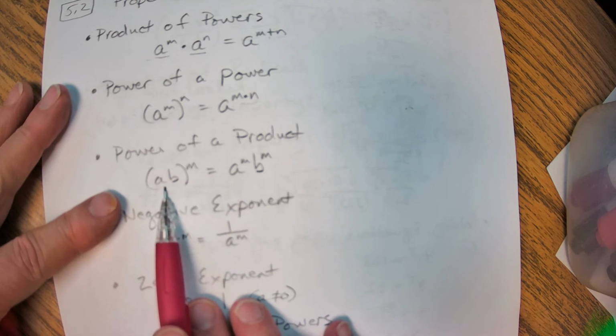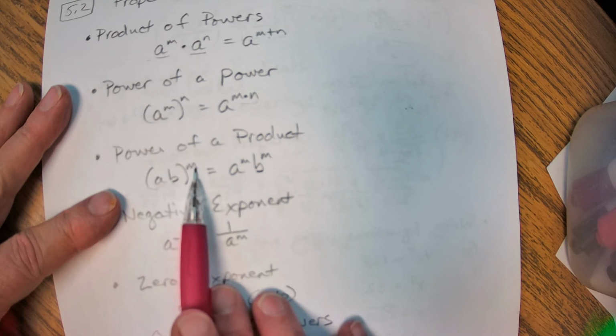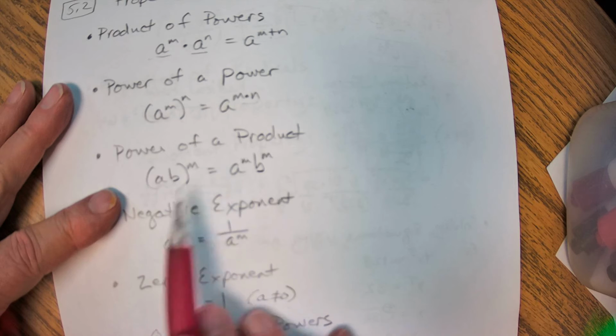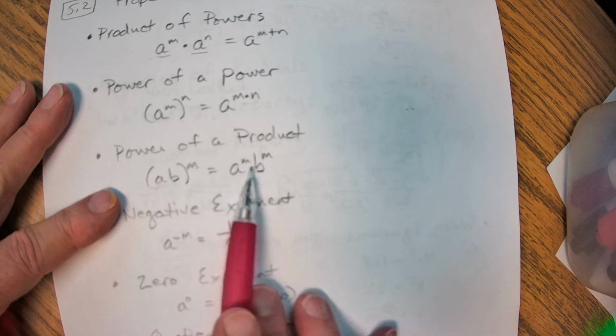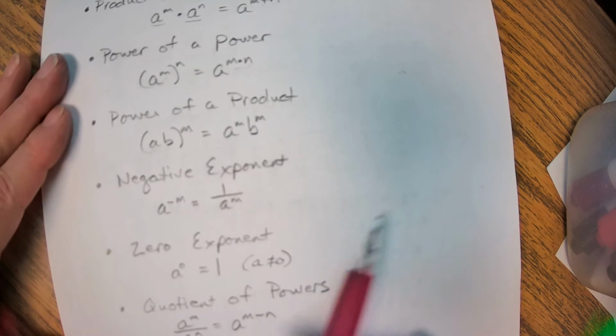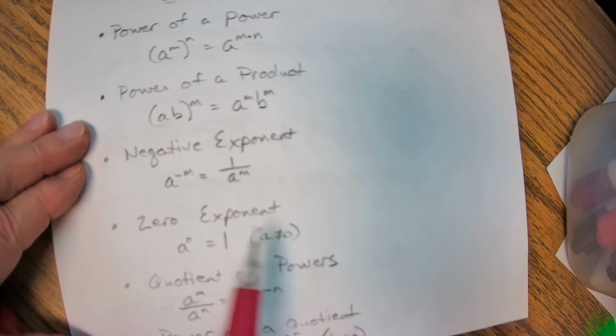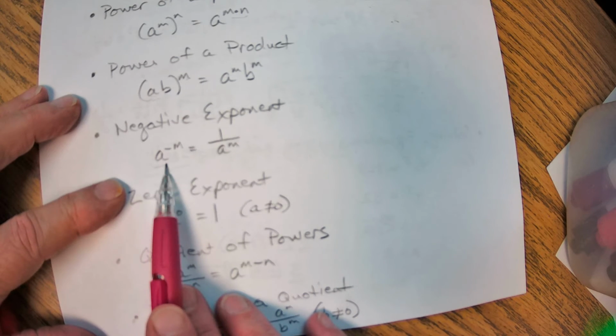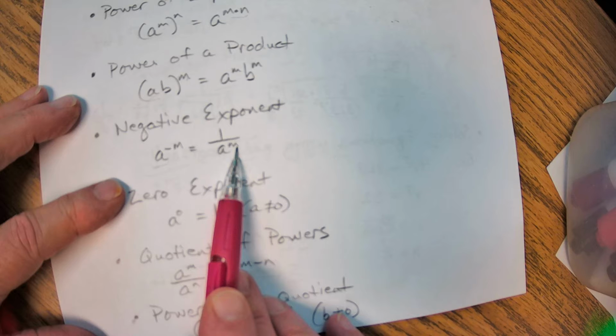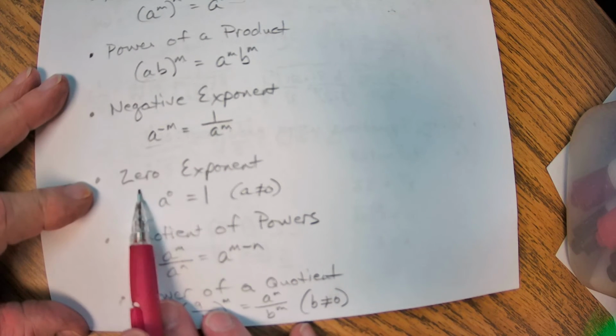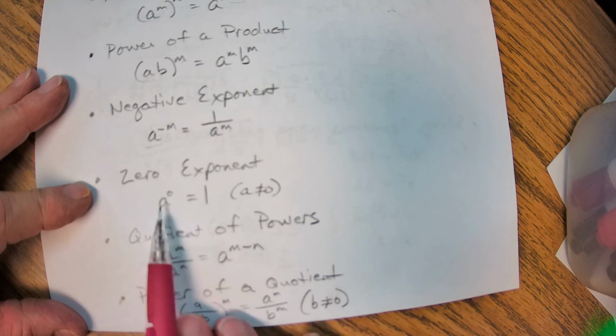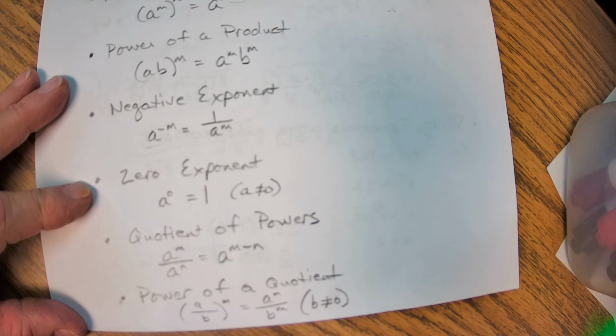This is called the power of a product. So you're multiplying these two things and they're both raised to the same power. It's the same thing as a raised to that power times b raised to that power. Negative exponent, you take the reciprocal of the base and the exponent becomes positive. The zero exponent rule: anything to the zero power is equal to 1, as long as a is not equal to 0.